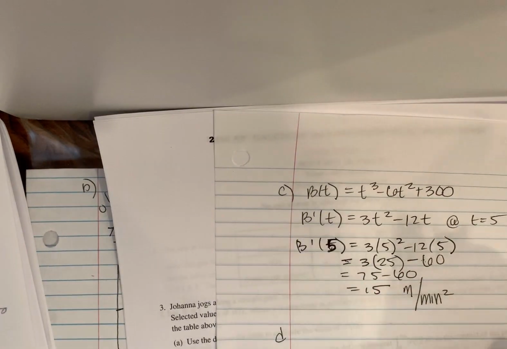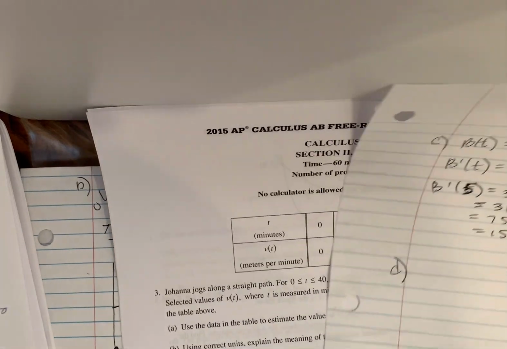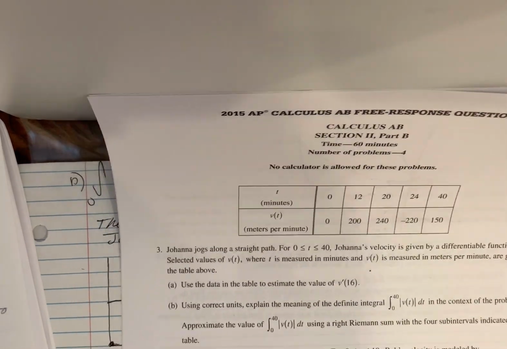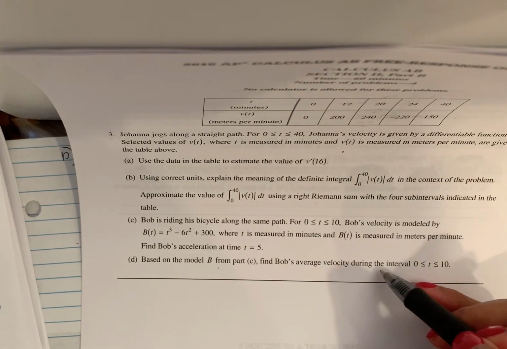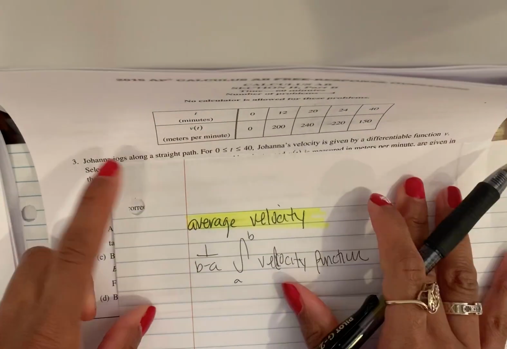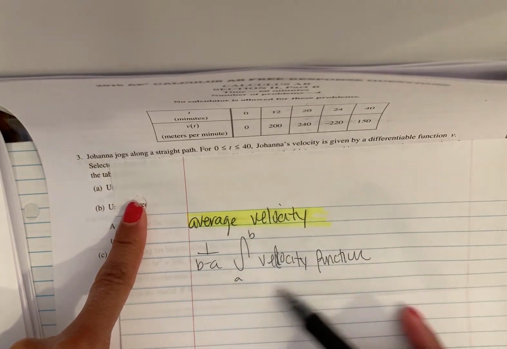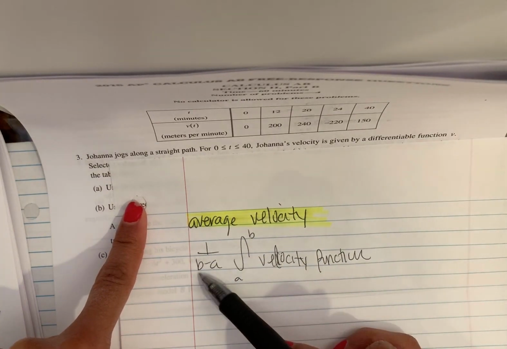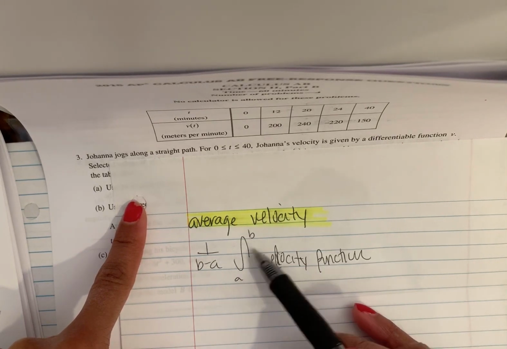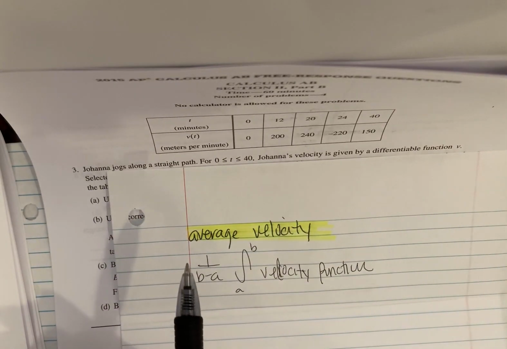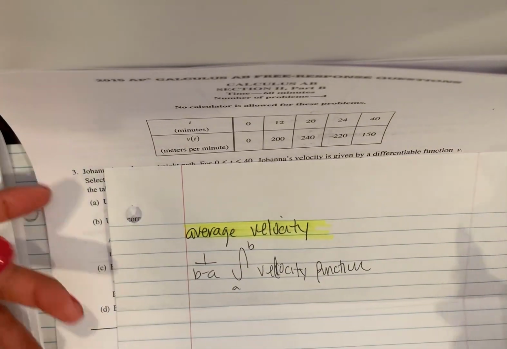For letter D, based on the model from part C, it says find Bob's average velocity during the interval. Okay, so in your little notes, make sure you remember that average velocity is this right here. Okay, so right here, we're going to divide by the total amount, because we're multiplying by that fraction, okay? So we're going to find the integral of our function and then divide by the total, and see what that is going to give us.